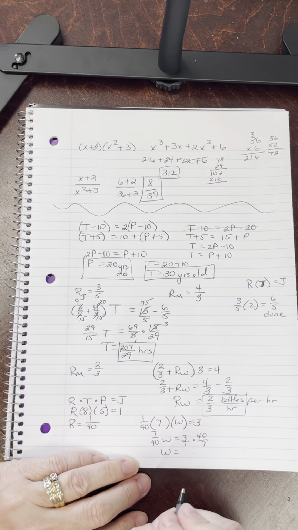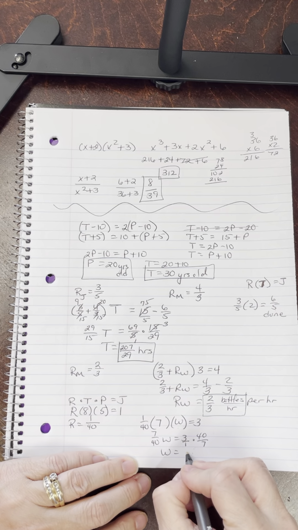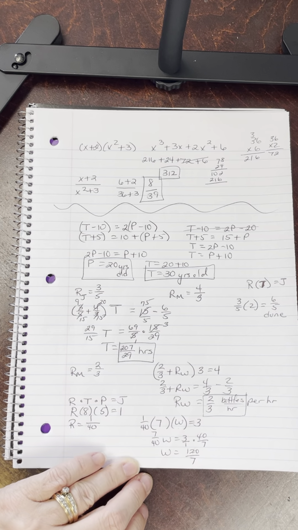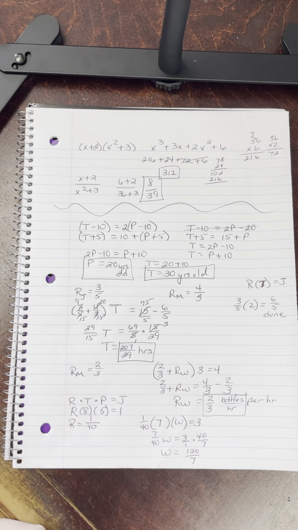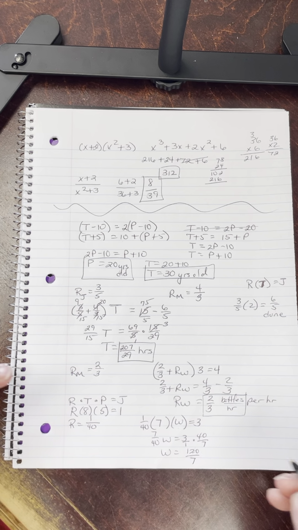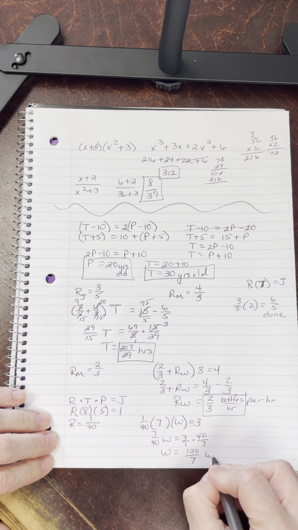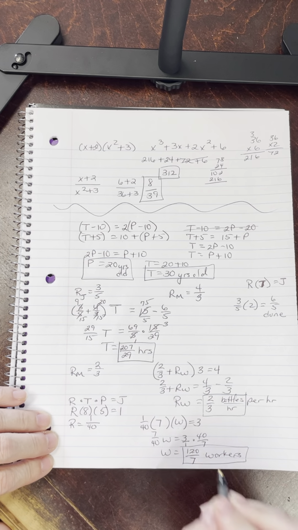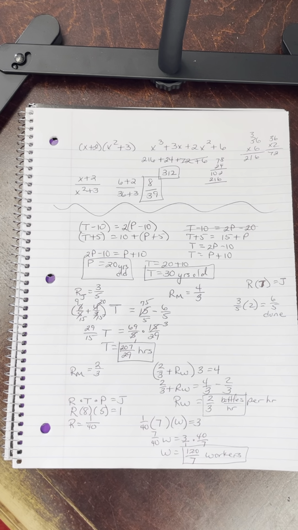Nothing I see that I can reduce, so this is 120 over 7. And then for some reason on this one, they decided to change it from its fractional format into decimal and write it as 17.14 workers, but you can just say 120 over 7 workers, same thing. That is how many workers it's going to take to accomplish those jobs.